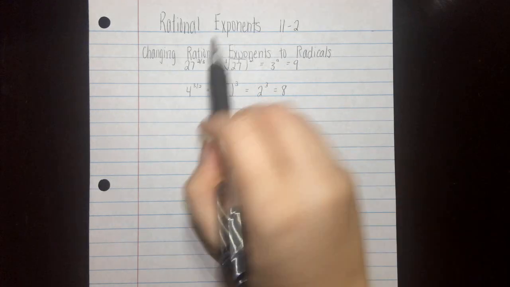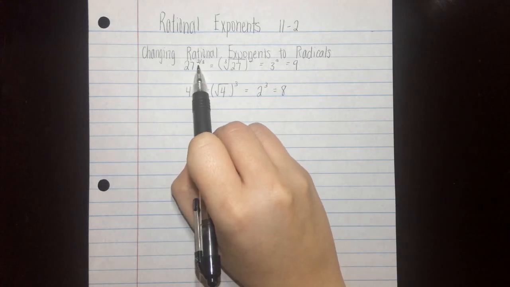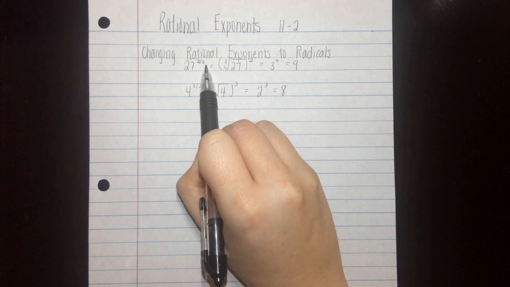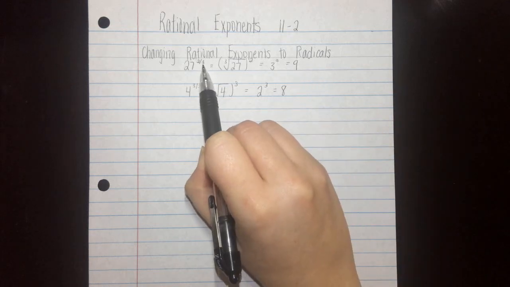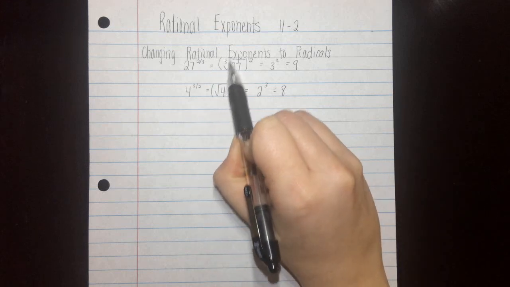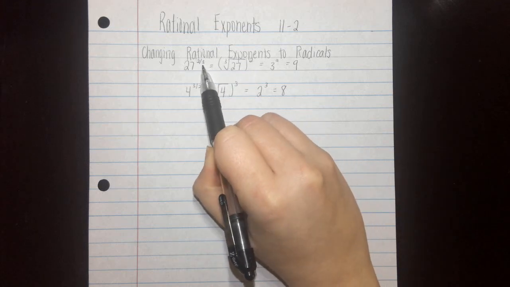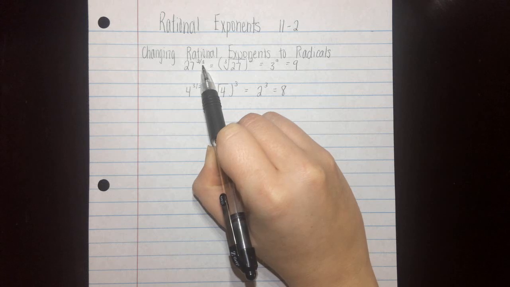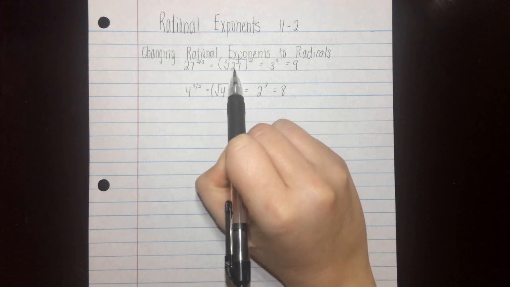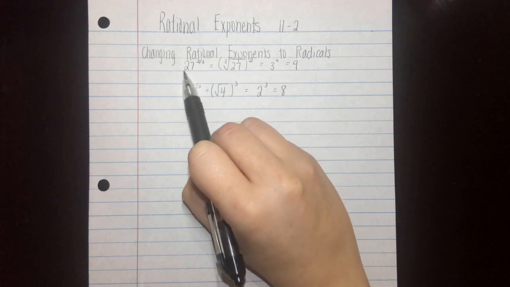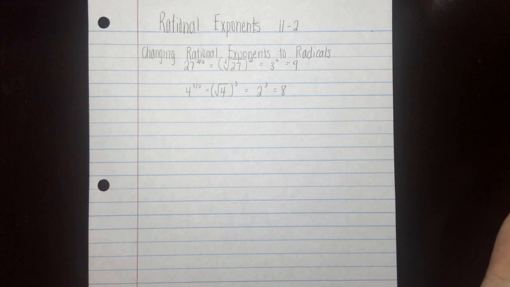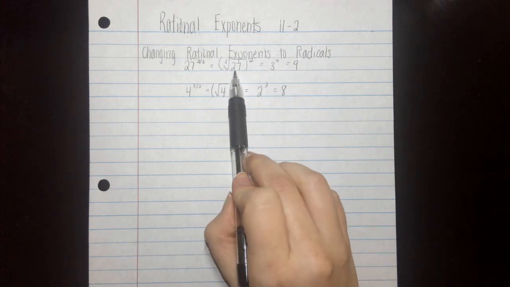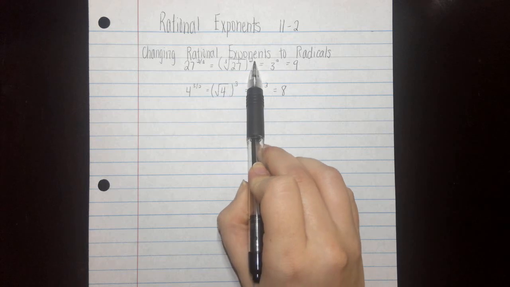So say we've got something like 27 to the 2/3 power. So 2/3 is the fraction. That's your rational exponent. So in order to change it to a radical, the number that's in the denominator, or on the bottom, is the type of root that you're taking. So since this is a 3 in the denominator, that tells me that I'm going to take a cube root. So that's why I take the cube root of your base, so of 27, and then your numerator is what power you raise it to. So after I take the cube root of 27, then I'm going to square it.